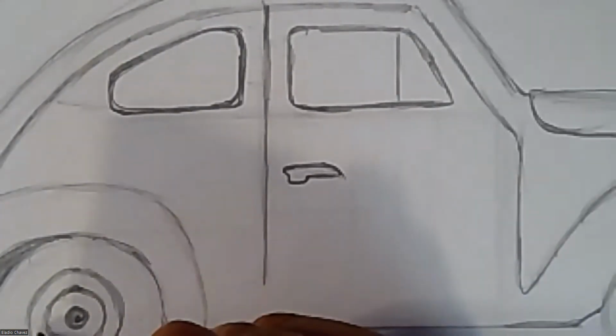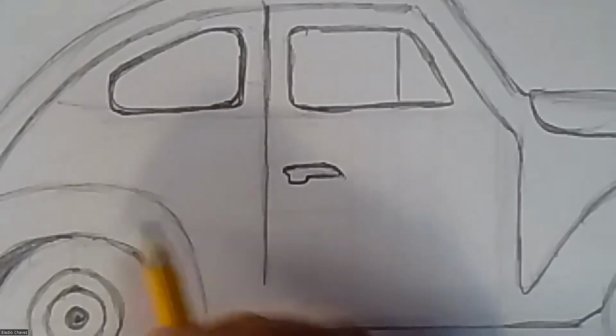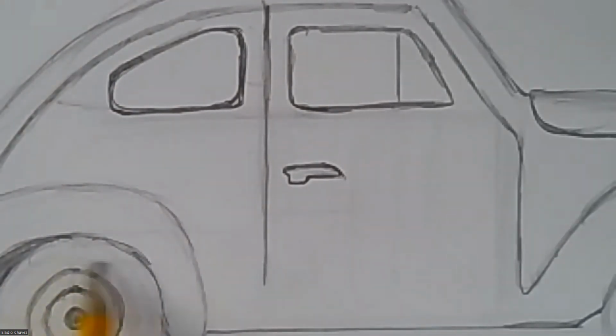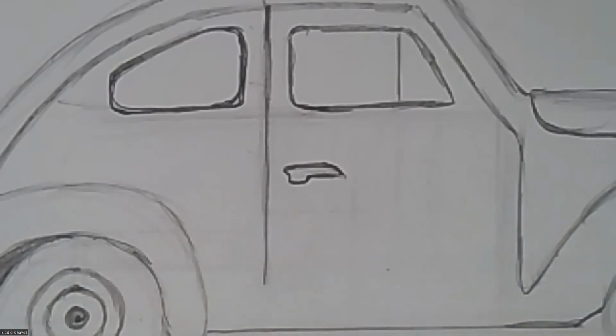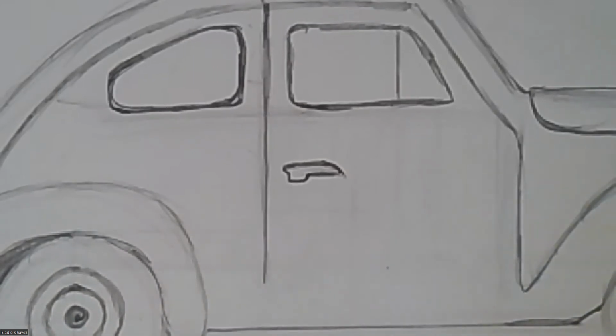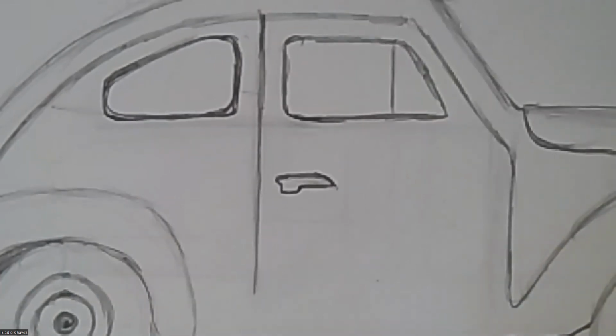There's my tire, my hubcap. You can use that as a guide again. Bring that over. The lines, you can bring them over. Get that hubcap on the other side. Bring it over. The top and the bottom. The center. Do the middle. Right about there. And then two more lines.